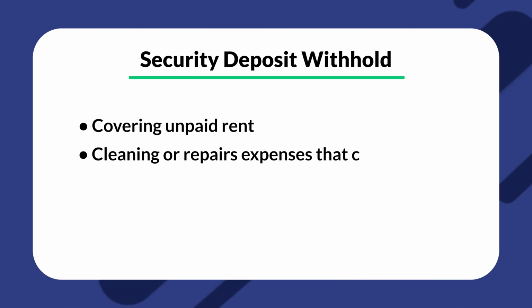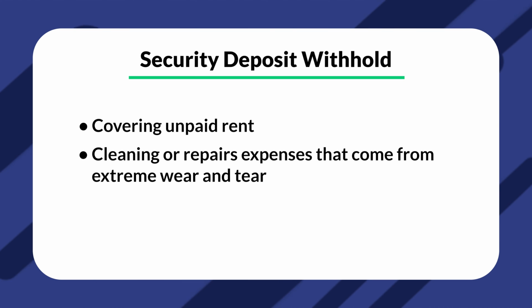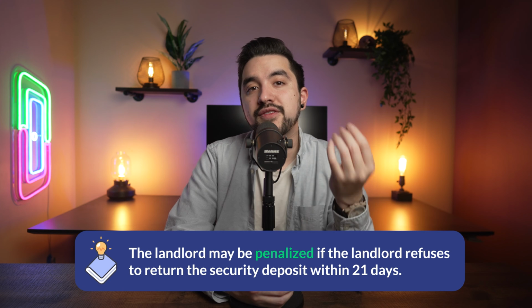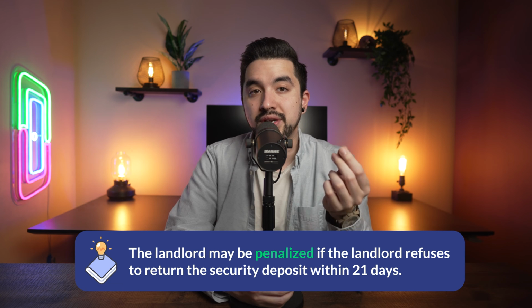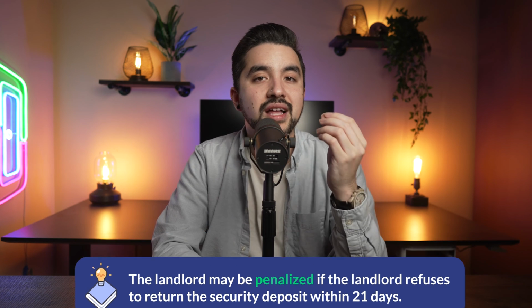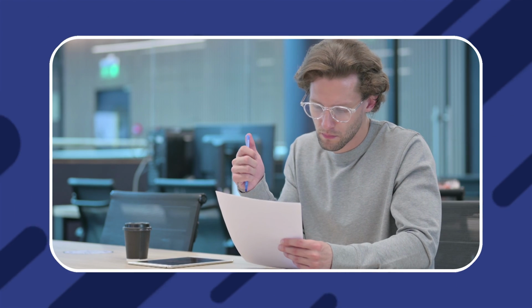The security deposit can be withheld if you're covering unpaid rent, cleaning or repairing expenses that came from extreme wear and tear from the tenant, but if the landlord refuses to return the security deposit within 21 days, they can be penalized. A landlord must not deduct other expenses from the security deposit besides unpaid rent or damage costs. As well, landlords who deduct expenses from the security deposit must provide an itemized list of the repairs they did with those funds.